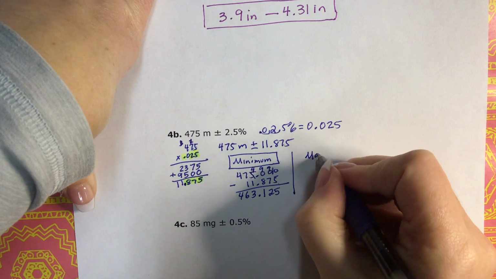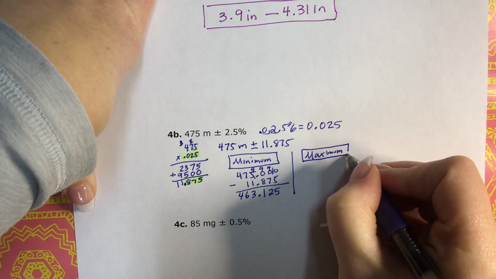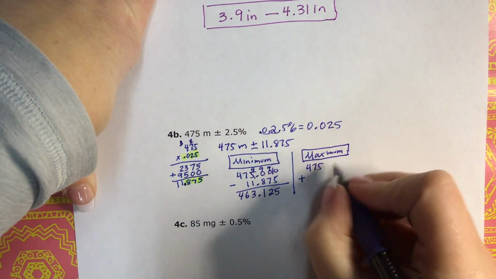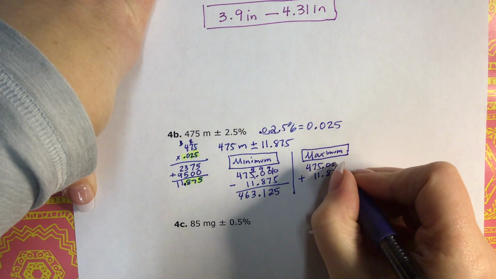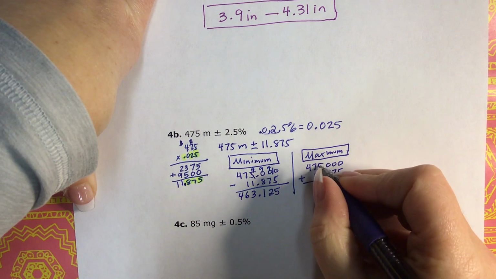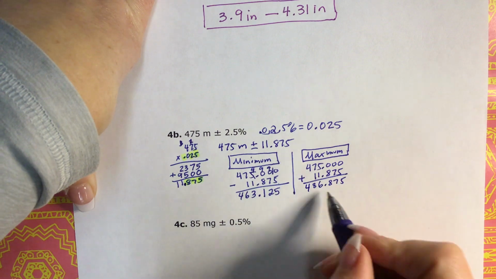Then we just need to determine our maximum value. Okay, so 475 plus 11.875. And we got 5, 7, 8 point. 5 plus 1 is 6. 7 plus 1 is 8. 4. So there's our maximum value.